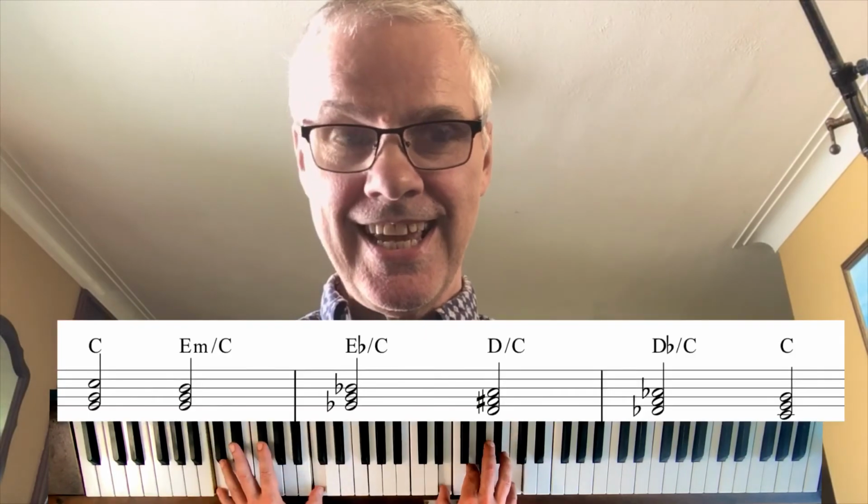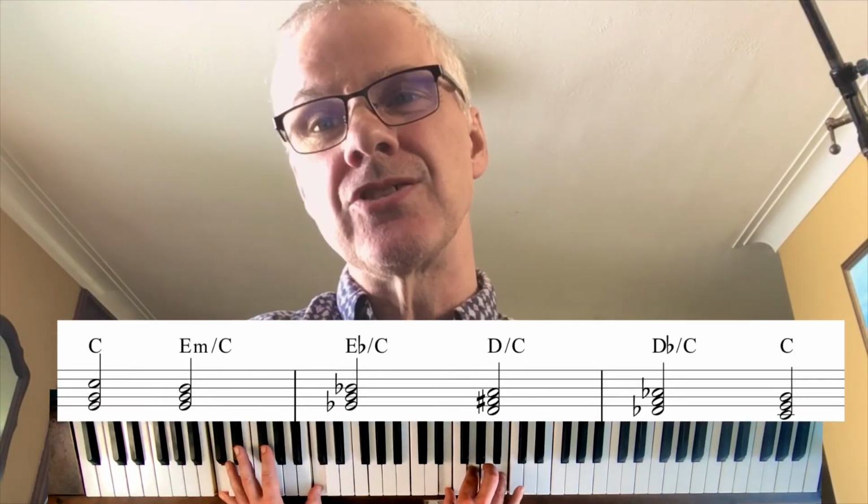Coming from the other direction, a nice one is coming down. You play C, then over E minor, it makes the major 7.